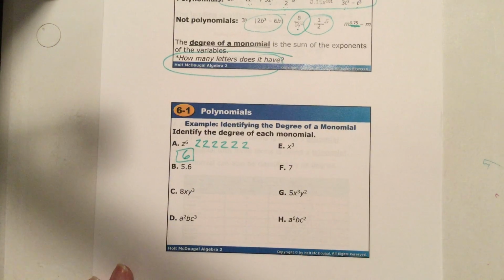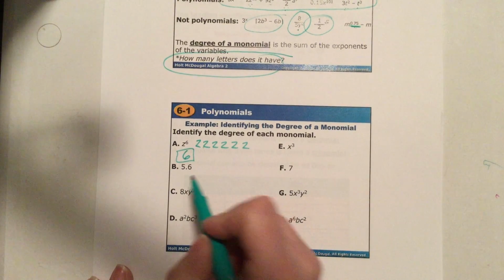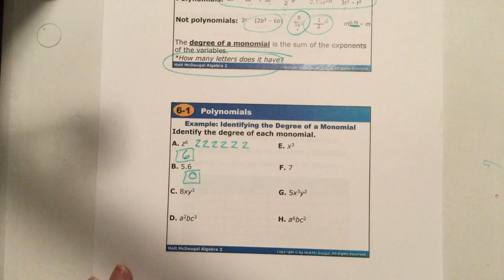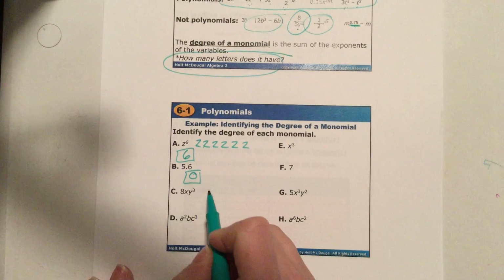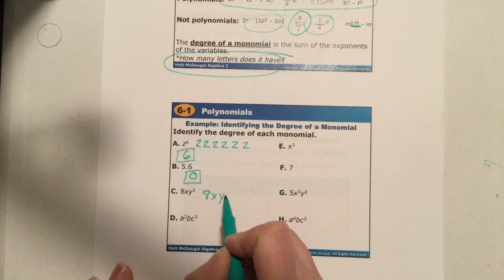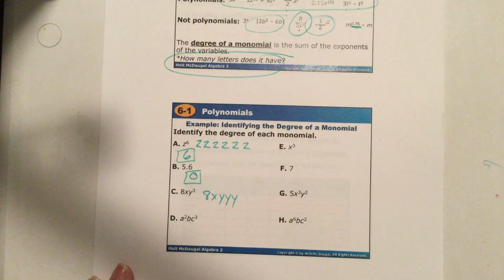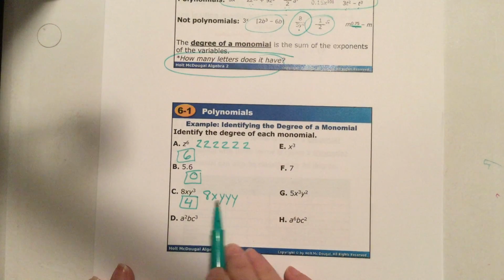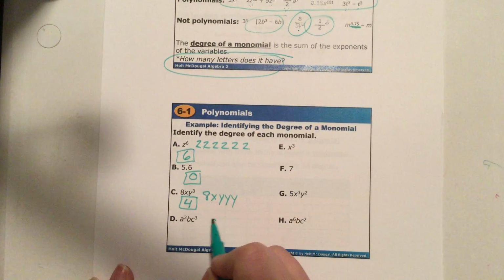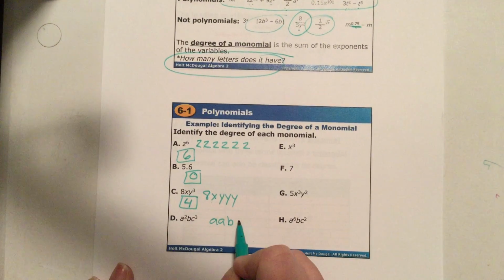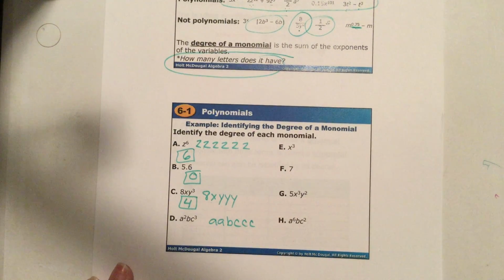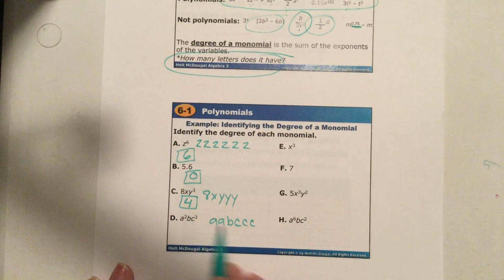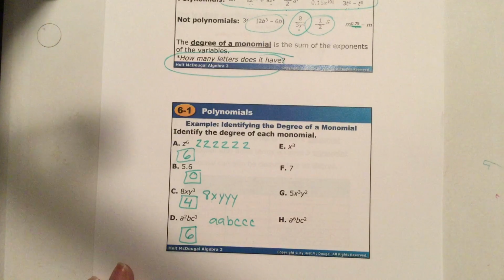5.6, if you're asking yourself, hey, how many letters does this have? Well, none. There are no letters in 5.6. This would be 8x y to the power 3, which means 1, 2, 3 y's. So the degree, how many letters it has, it would have 4 letters because it has 1 x and 3 y's. A squared, b, c cubed. This monomial would have a degree of 6 because it contains 6 letters.